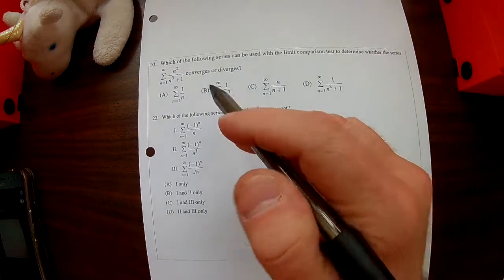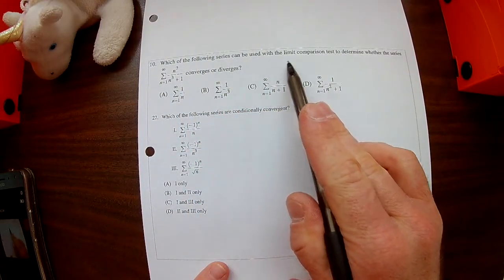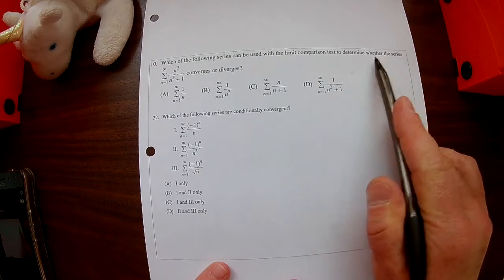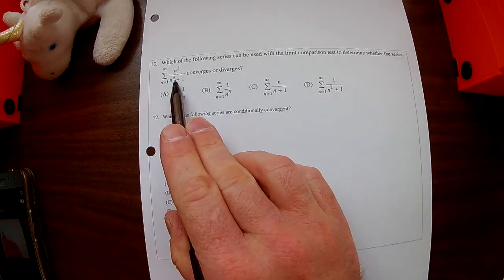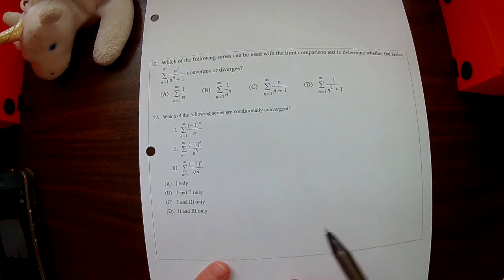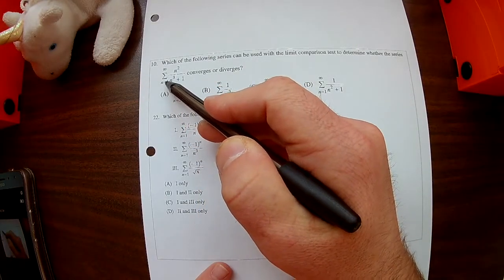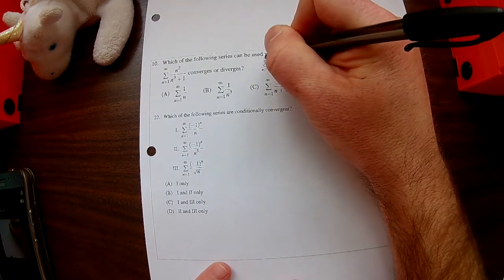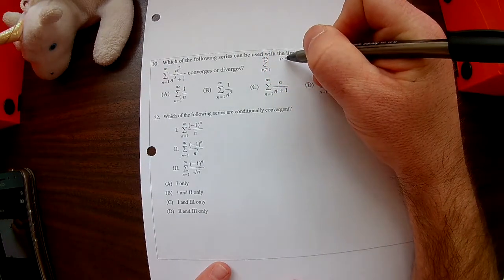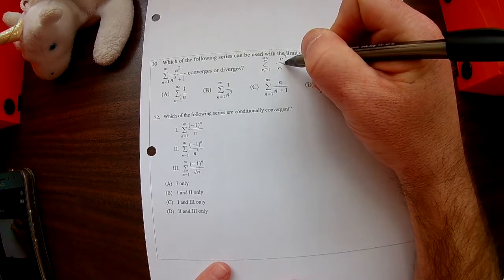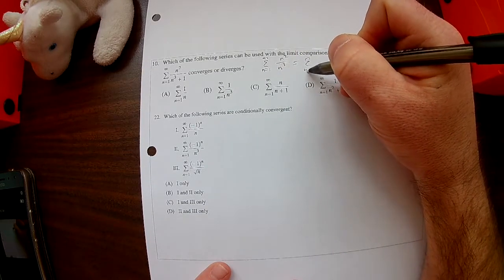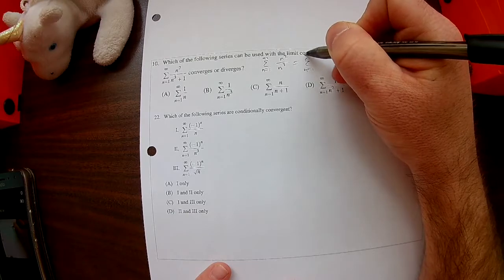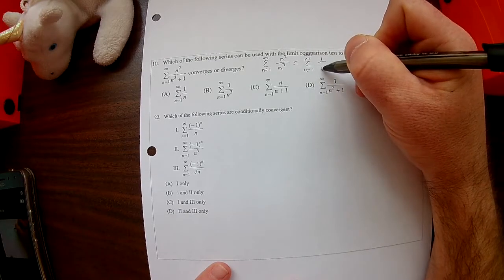What I can see here is which of the following series can be used with the limit comparison test to determine whether the series converges or diverges. Well, we talked about the limit comparison test today. Limit comparison test is use the same interval, n equals 1 to infinity, and just hack off any insignificant terms. This ends up being summation from n equals 1 to infinity of 1 over n.